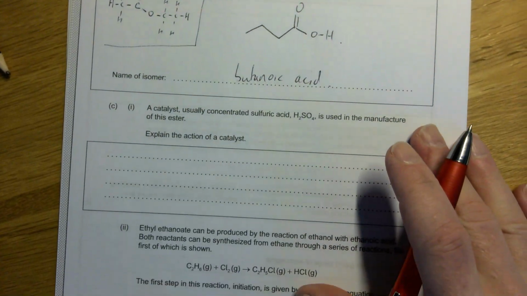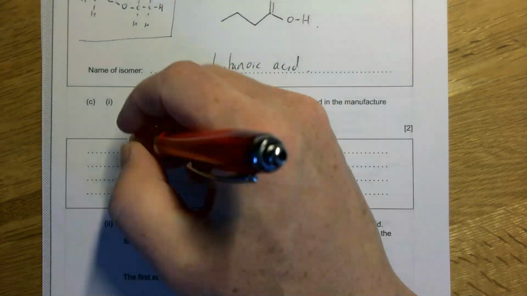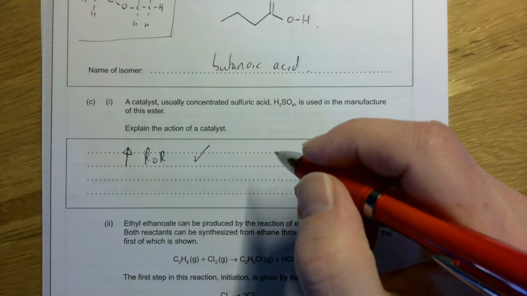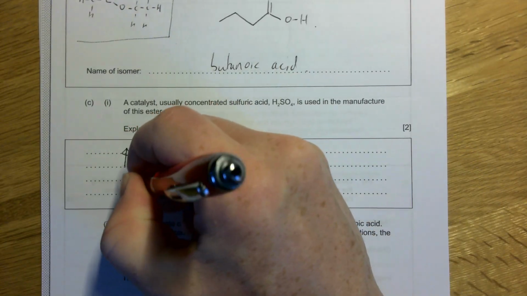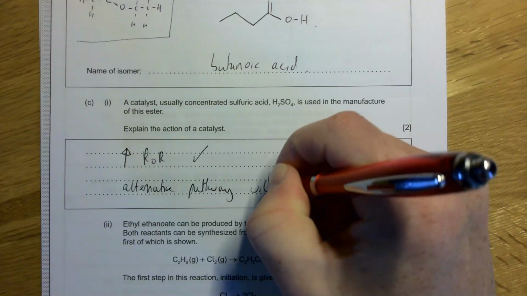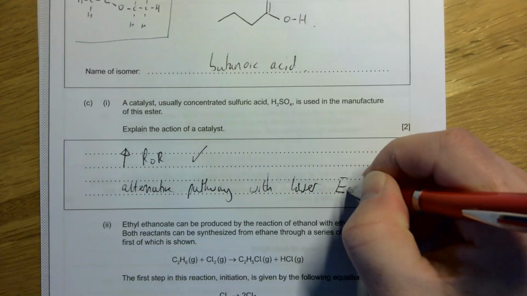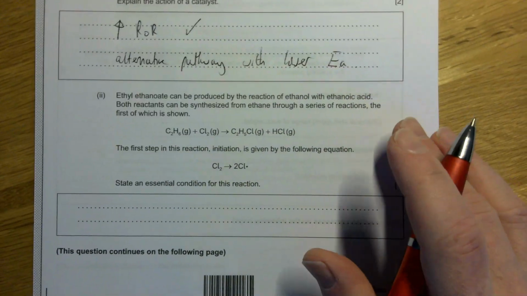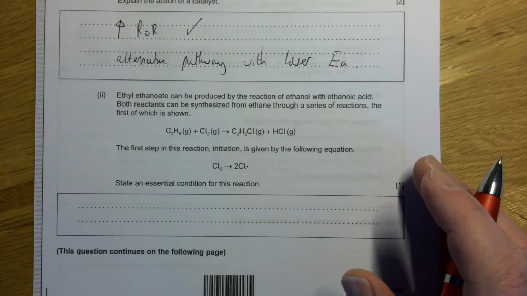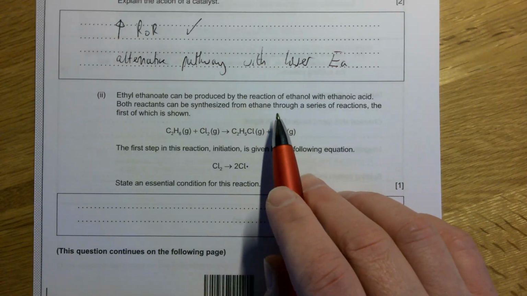Okay. The catalyst is used in the manufacture of this ester, so we should know that catalysts increase the rate of reaction. That's a mark, and they do that by providing an alternative pathway with a lower activation energy. I'll drop the words here, but I'm being lazy, so I'm just going to write EA. And you're then told you can make ethyl ethanoate from the reaction of ethanol with ethanoic acid. Fine, sure, we should know that anyway.